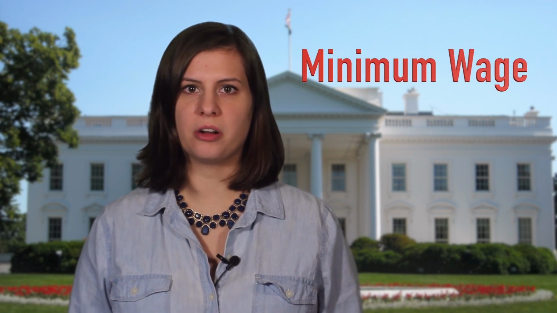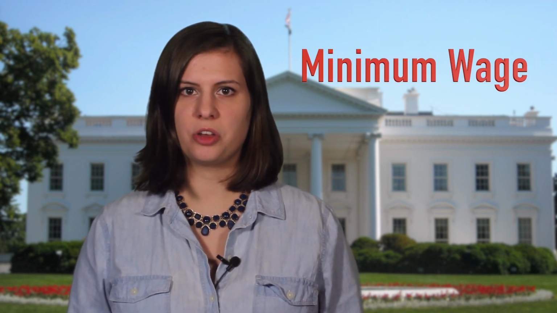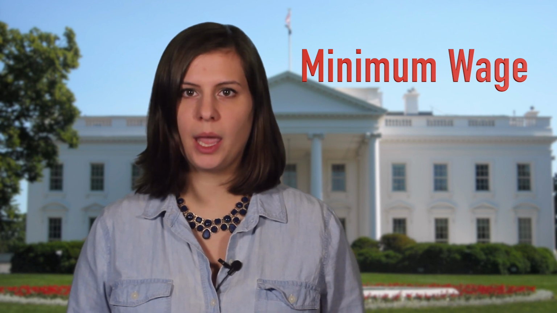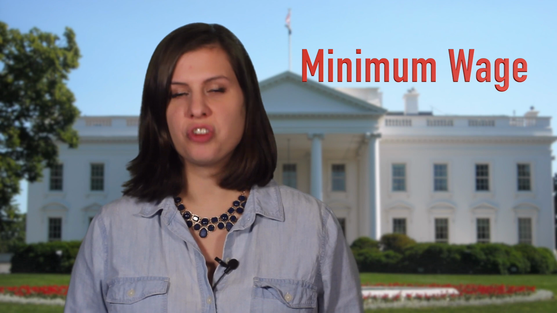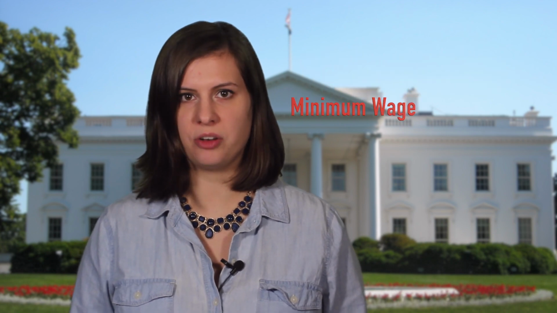Another issue is minimum wage. Clinton has been vocal about her desire to raise minimum wage. She supports Fight for 15, a campaign whose goal is to raise minimum wage to $15 an hour. Trump is more conservative when it comes to minimum wage. He has both stated he would keep the minimum wage where it currently stands, but also suggested a raise to $10 an hour. A final way in which the election may directly impact college students is the issue of immigration.